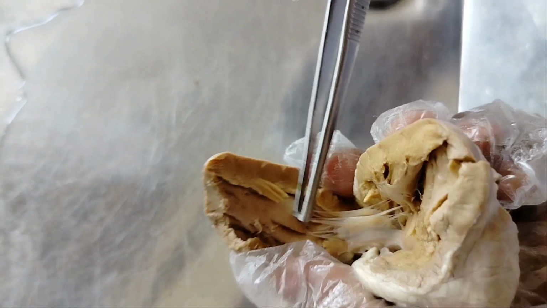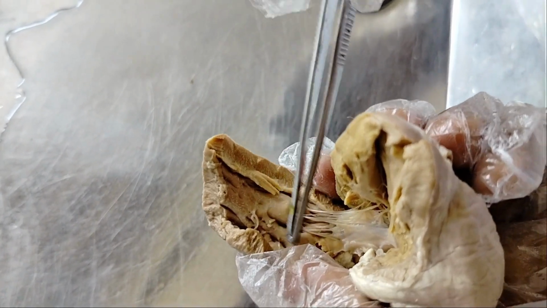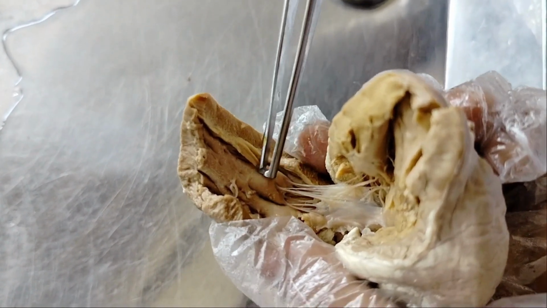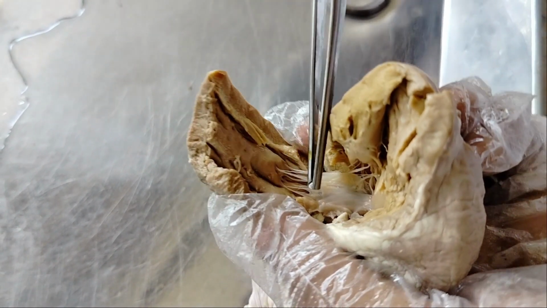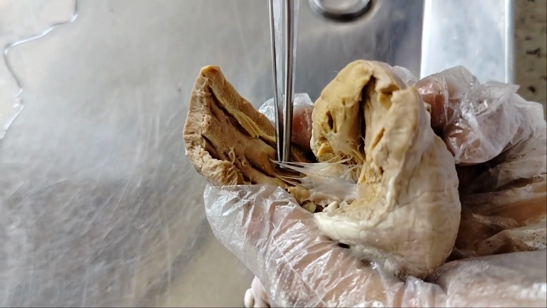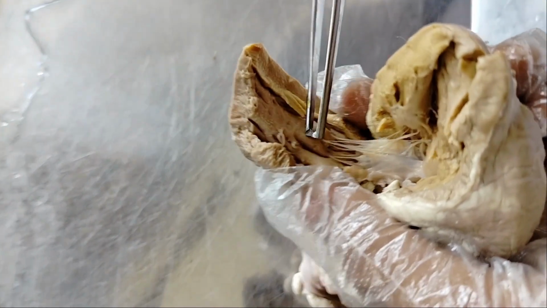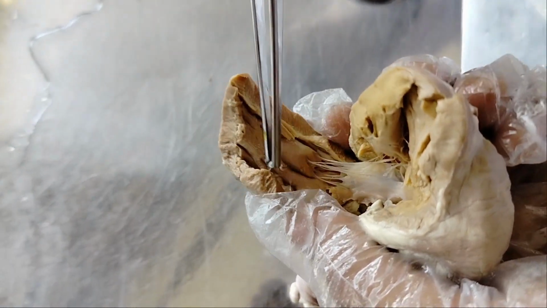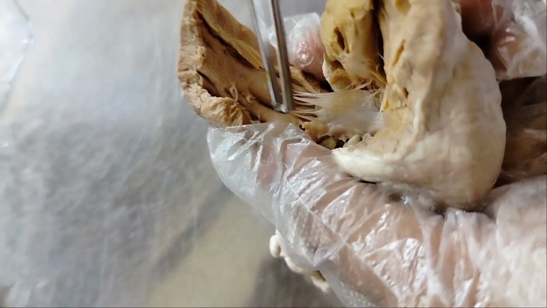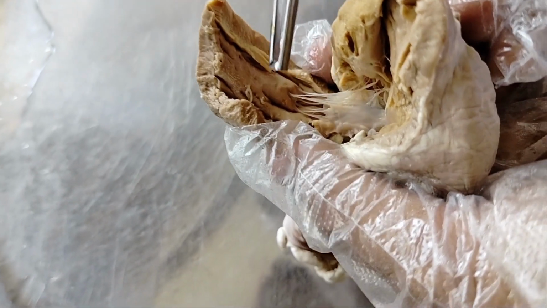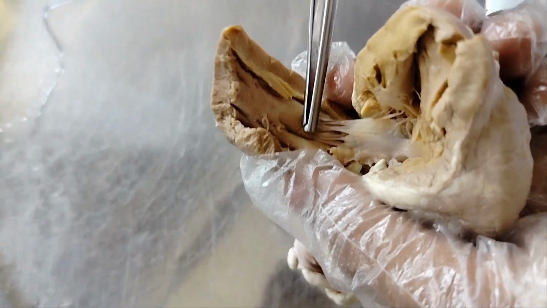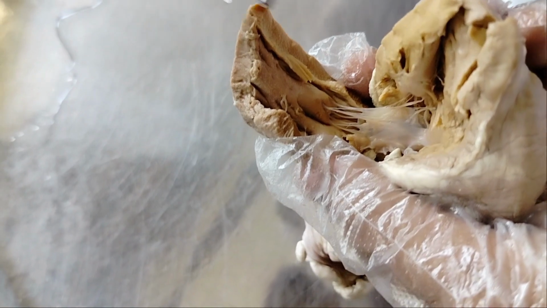These are called papillary muscles. Now whenever these papillary muscles contract, the valves become closed due to this connective tissue. Whenever this contracts, this will also be contracted due to the papillary muscle, and the valve will remain closed. So the blood which came to the right ventricle will not backflow.